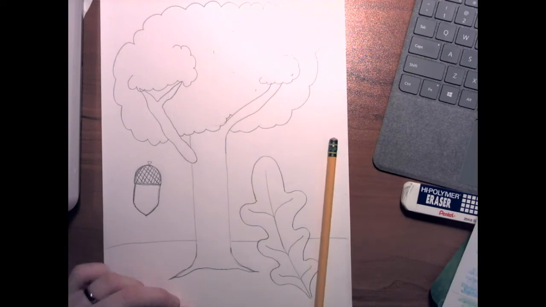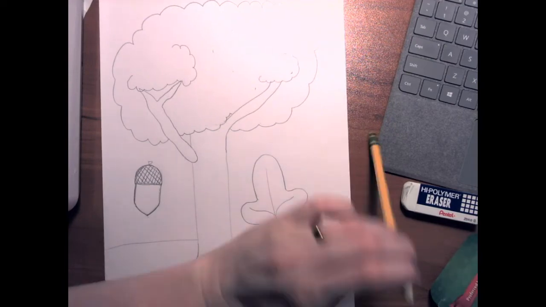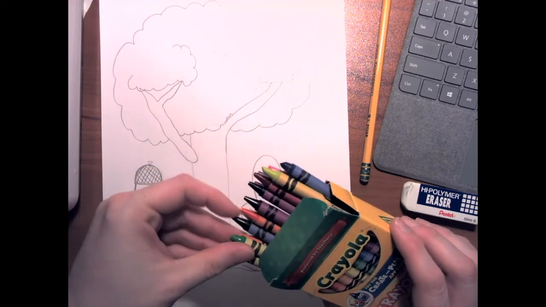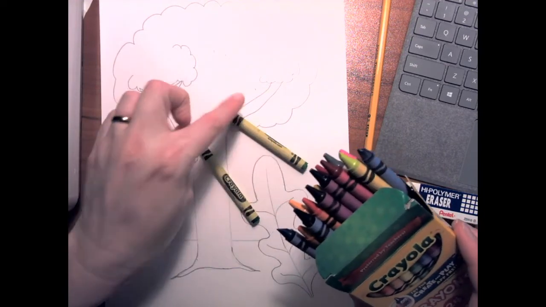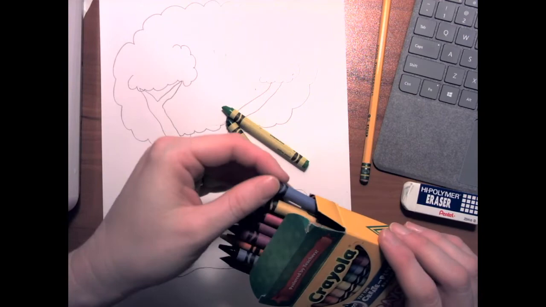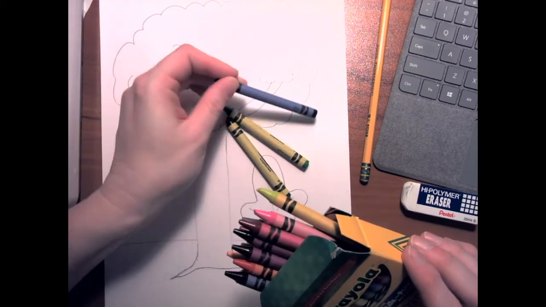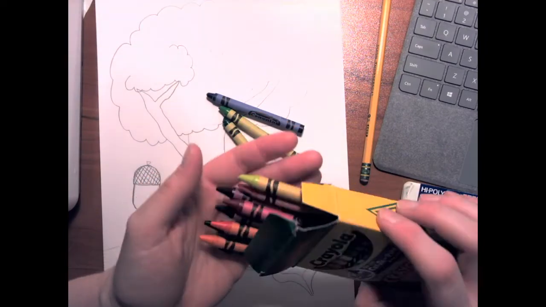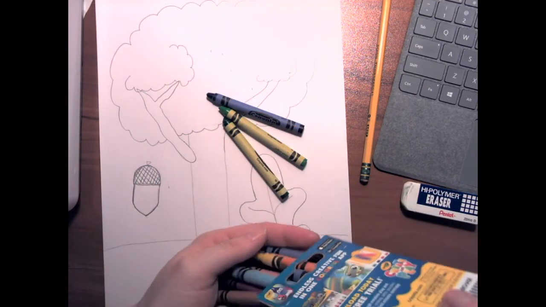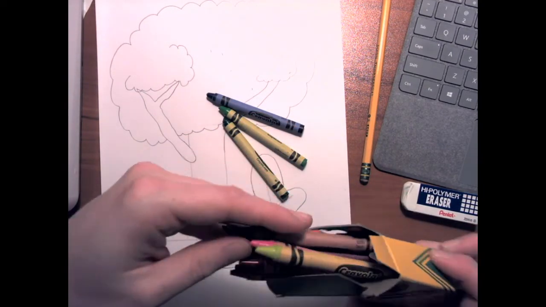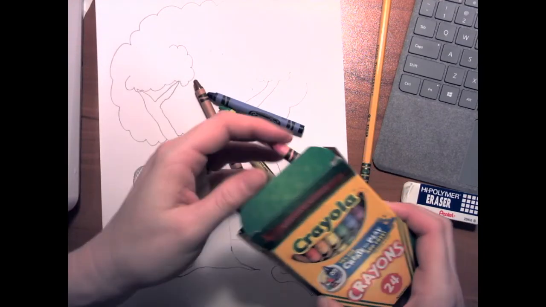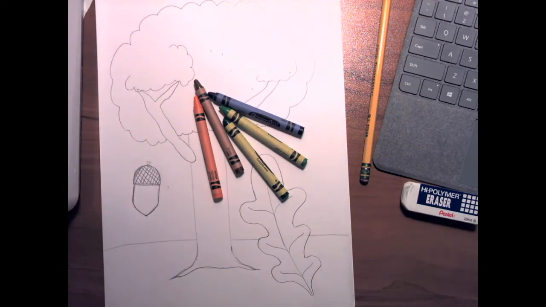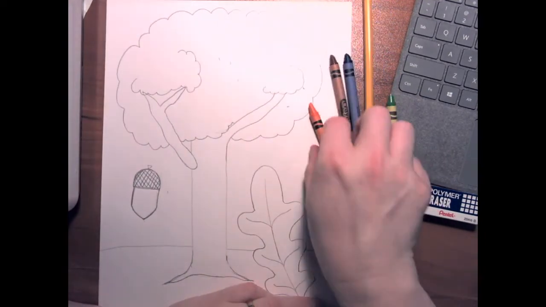Let's talk about coloring. I'm going to use 2 greens, a light green and a dark green. I'm going to need blue. I need to find that brown. There's brown. And then I'm going to surprise you and use a little bit of orange. Let's go straight to that orange one first.